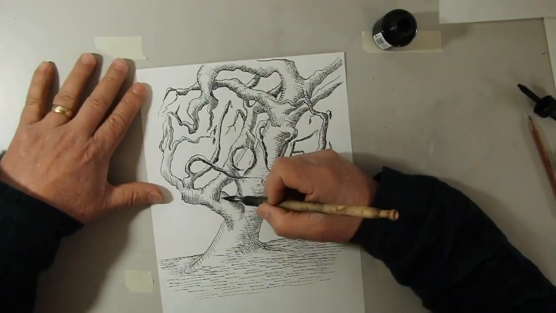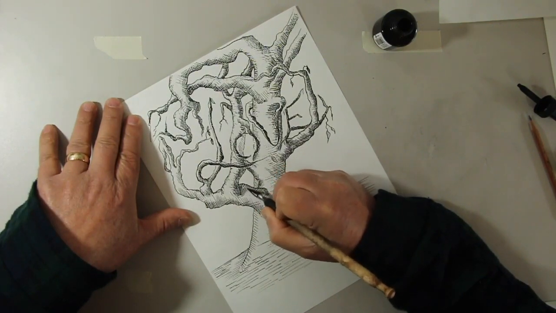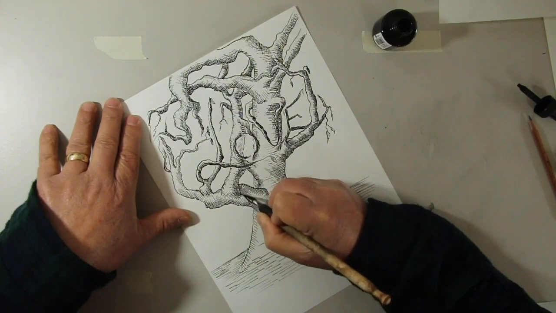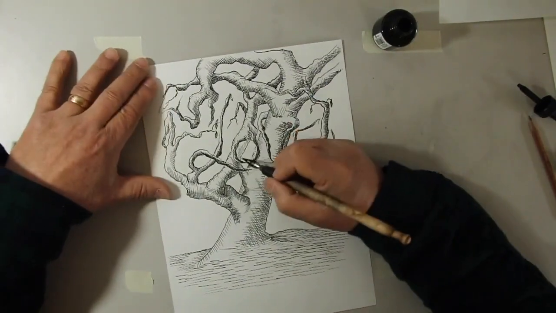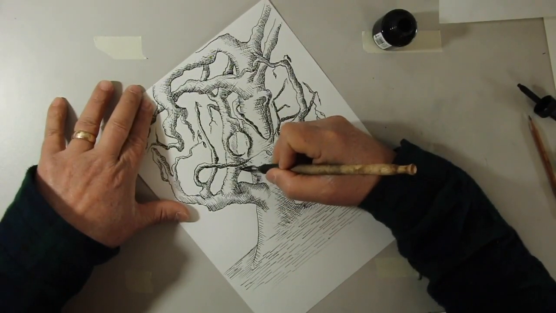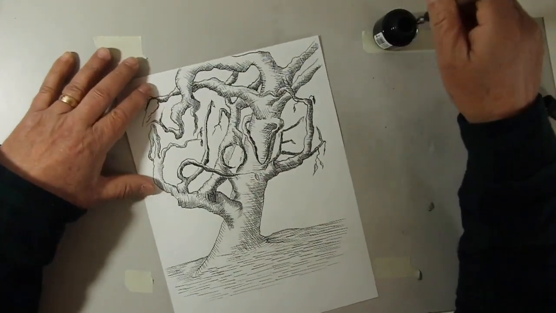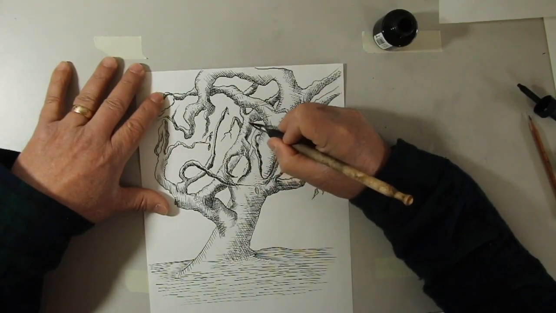Once the second layer is completely done and dry, you're ready to move on to the third layer. Again, you want to make sure that you're going in a brand new direction. So if the second layer was done at a 90-degree from the first layer, then the third layer should be at approximately a 45-degree. As before, make sure that you're not covering up the entire second layer, because you're trying to create a transition.